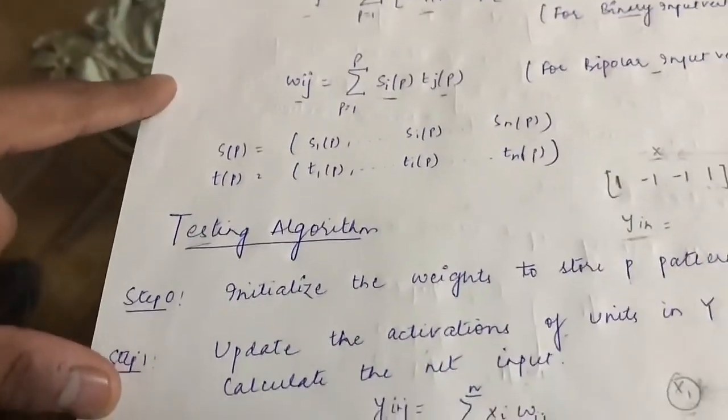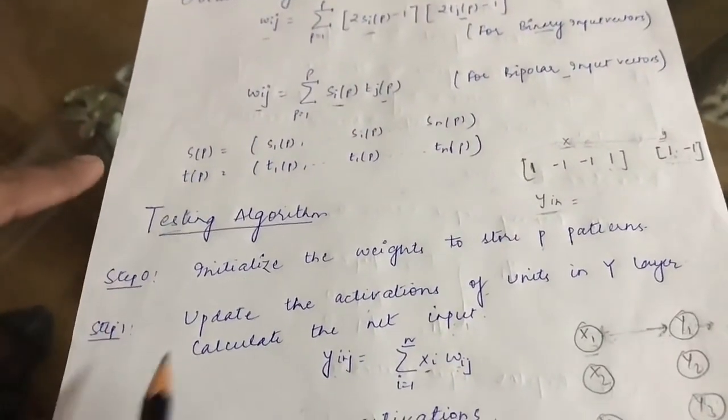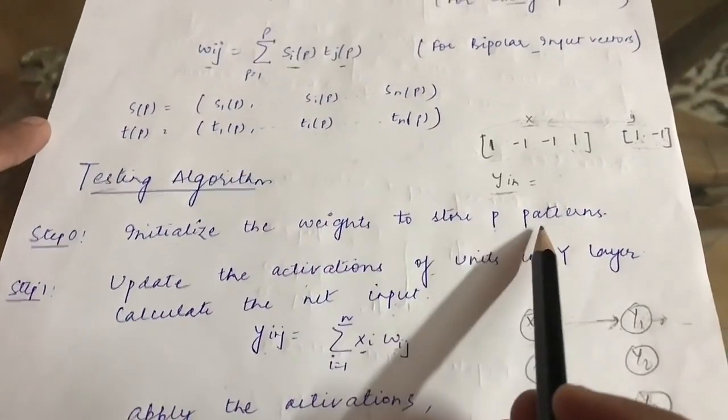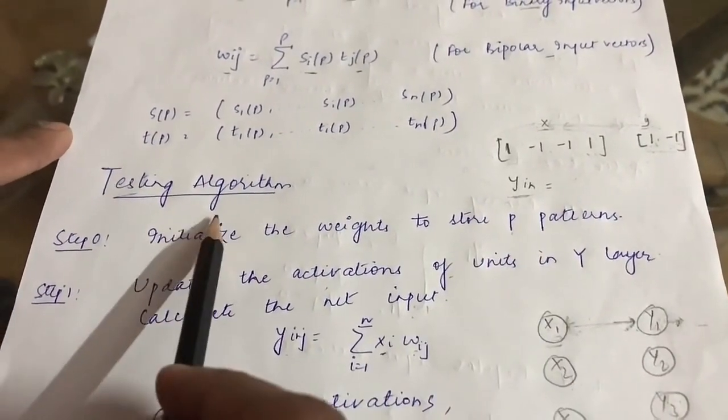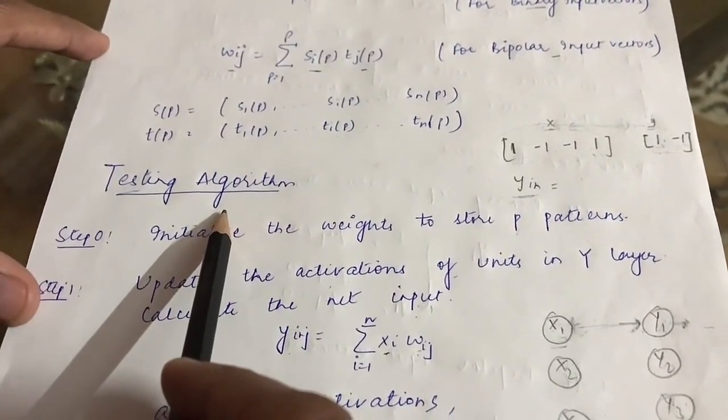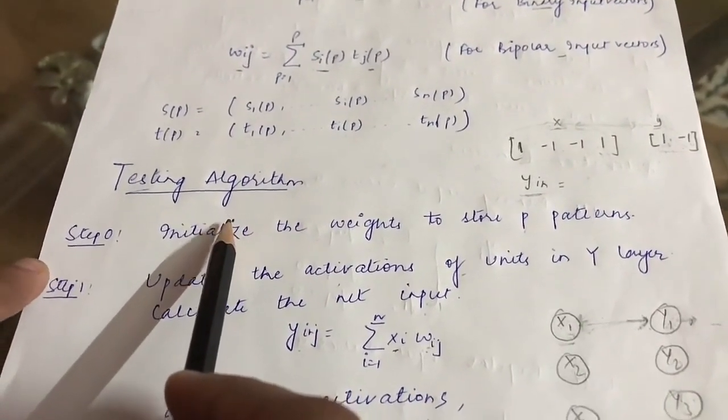Okay, now let us talk about testing algorithm. Step 0 is to initialize the weights to store P patterns. That means step 0 of testing algorithm is same as training algorithm. The weight matrix which we obtain from the training algorithm serves as step 0 for testing algorithm.